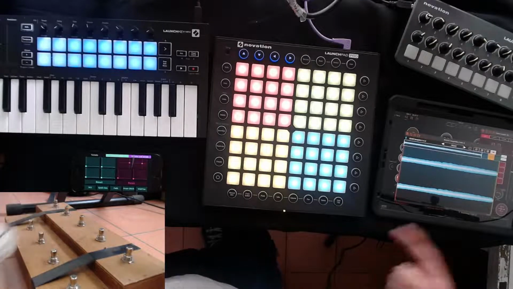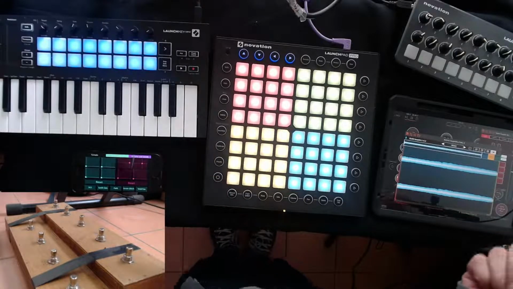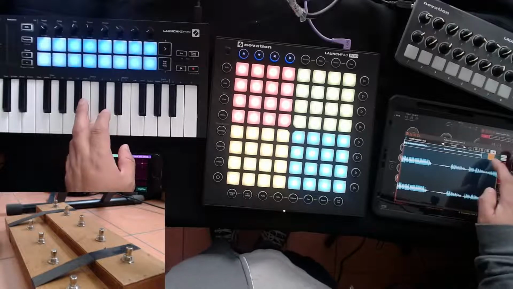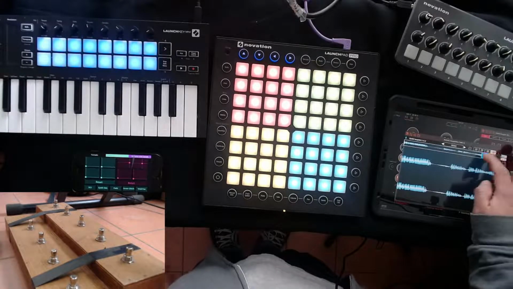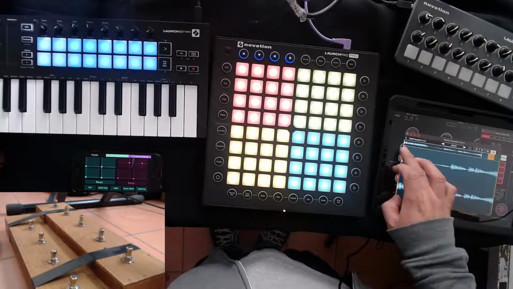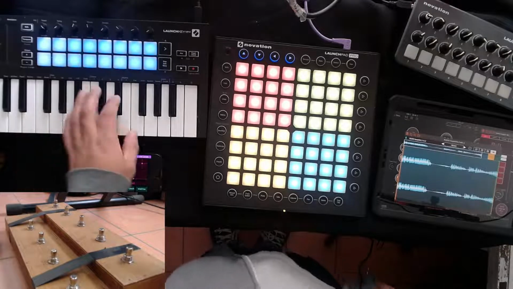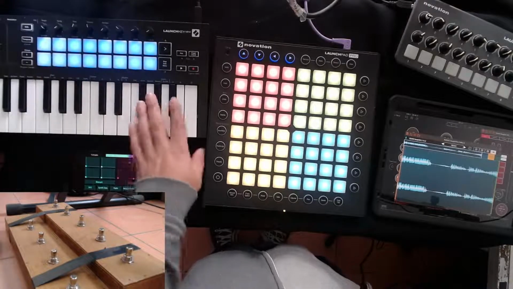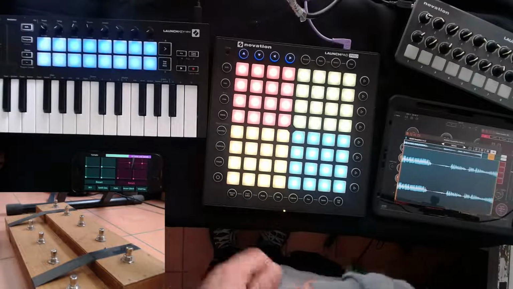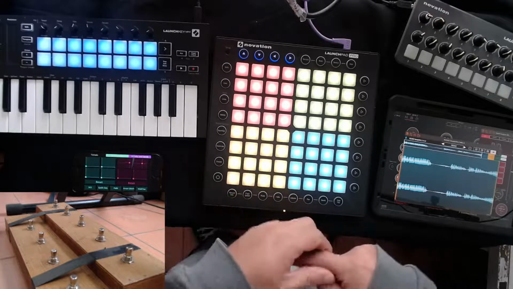I mapped this switch to record any sound that I make. And then I can play it. Any sound that I made, I can play with the Launchkey Mini as well, or on the screen, however I want. And yeah, it's pretty cool.